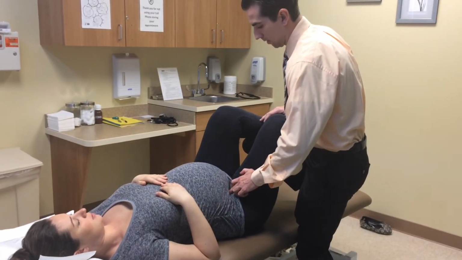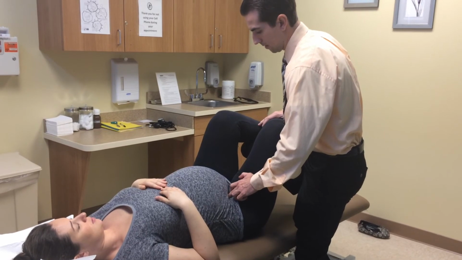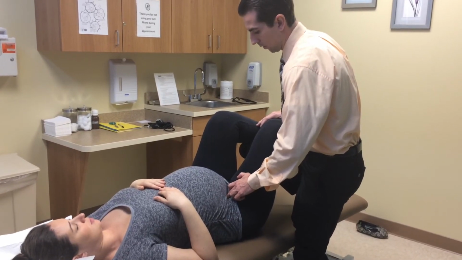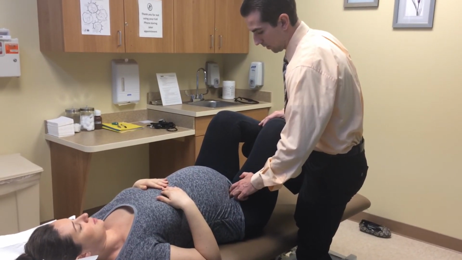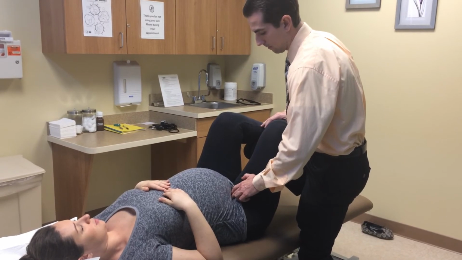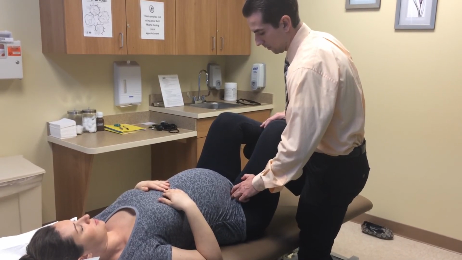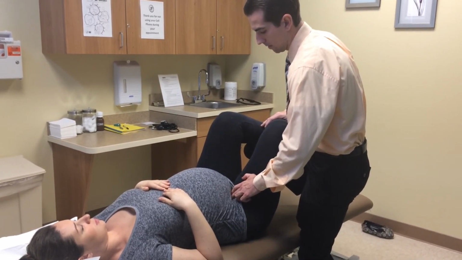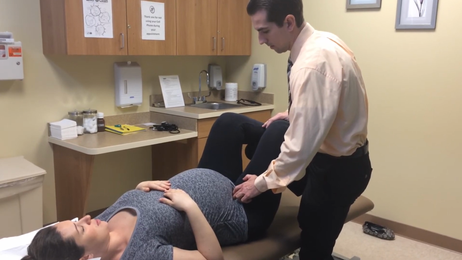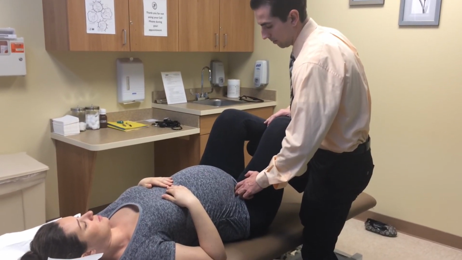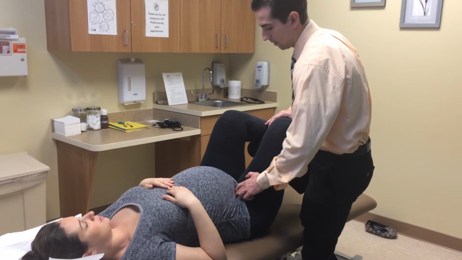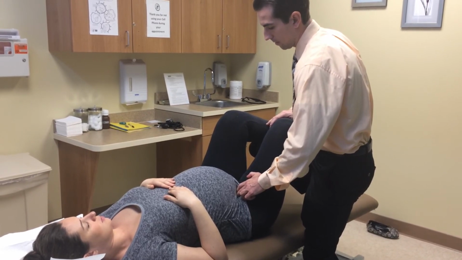This is a technique that is used to treat a muscle within the pelvis called the psoas muscle. This is a counter-strain technique for a tender point in this area. When that muscle is strained or stretched, we hold this position typically for 90 seconds until the pain is alleviated at that point.